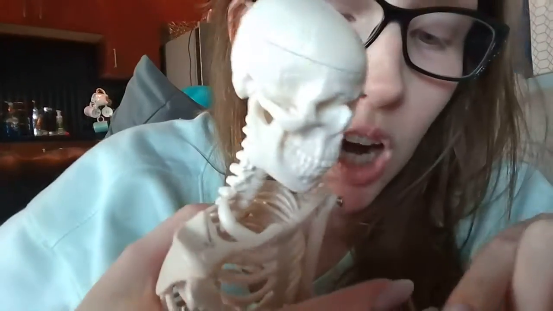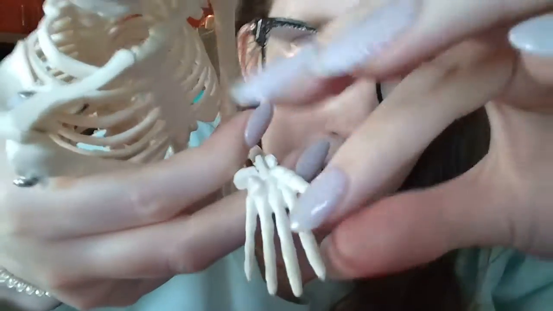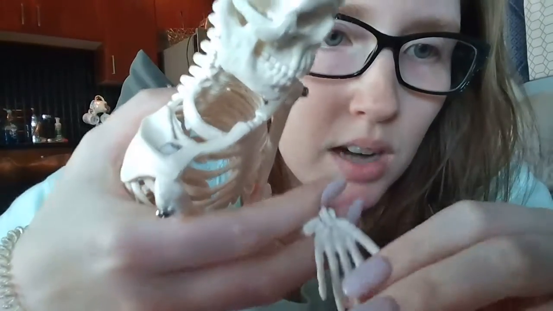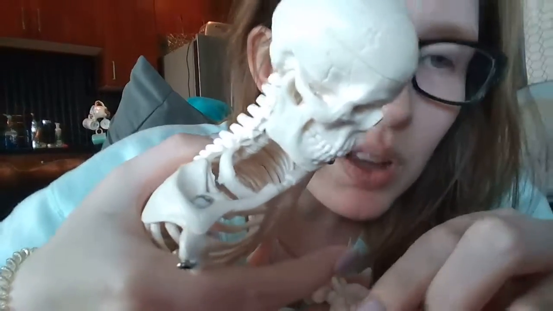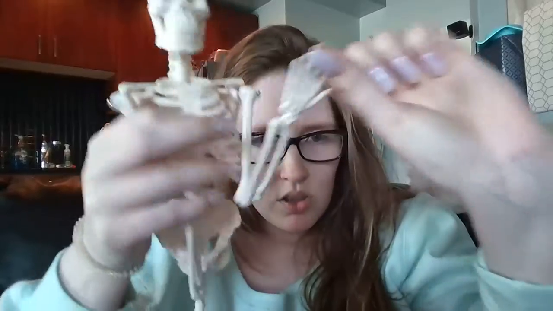Boom. And then you kind of see it on the skeleton, you've got the little metacarpals, which is the first part of the fingers. And then you've got the phalanges, which there's three parts of them. The proximal phalanges are the bones after the metacarpals, then middle phalanges, and distal phalanges. There's your little hands. So cute.